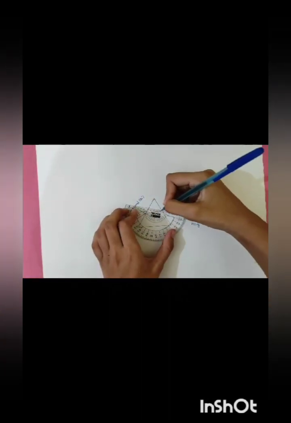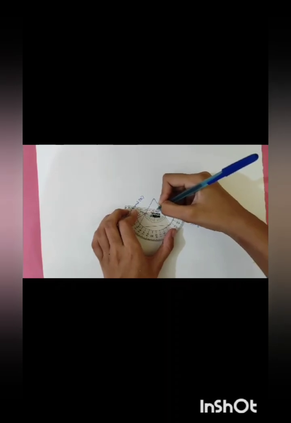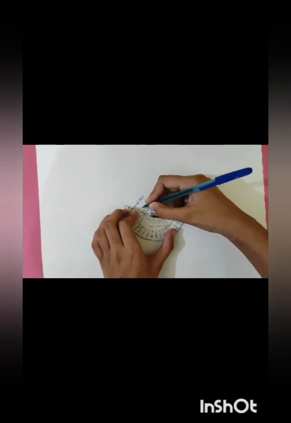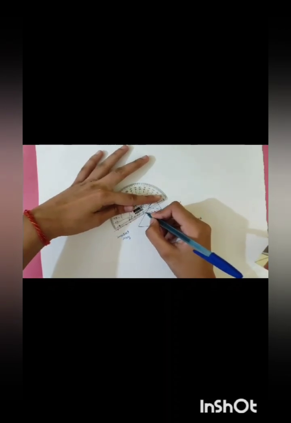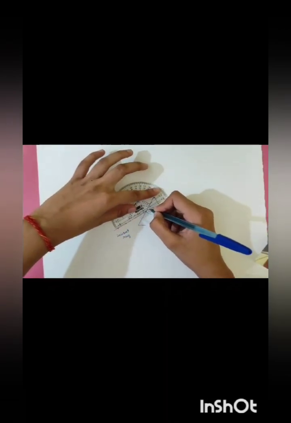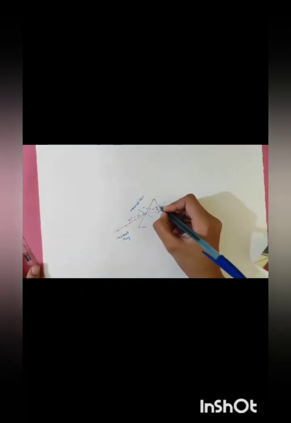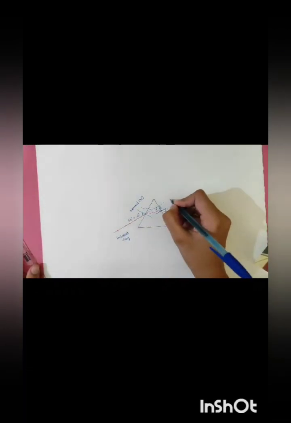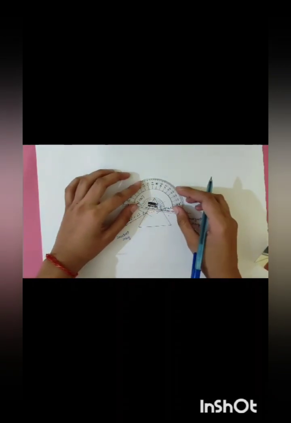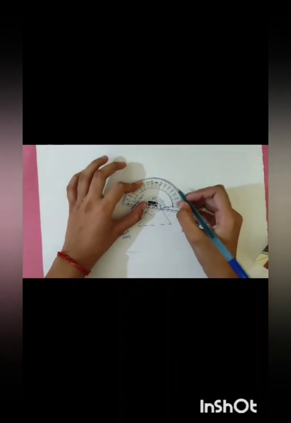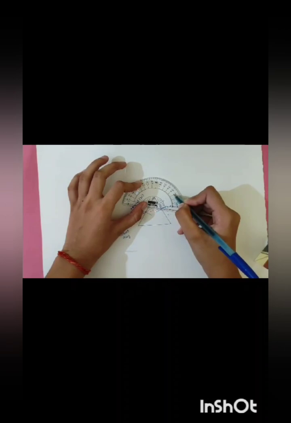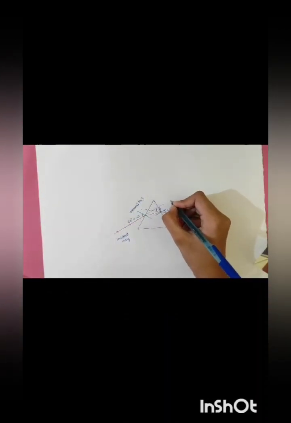Now if we extend the emergent ray backward and the incident ray forward, they would intersect at a point and form an angle. This angle is known as angle of deviation. Now we are going to measure it. So we have angle of deviation equals to 40 degree.